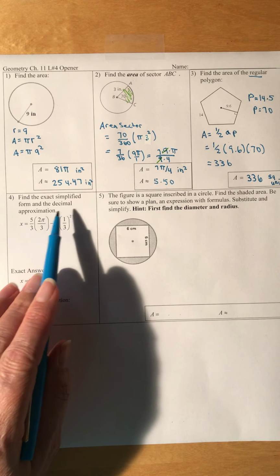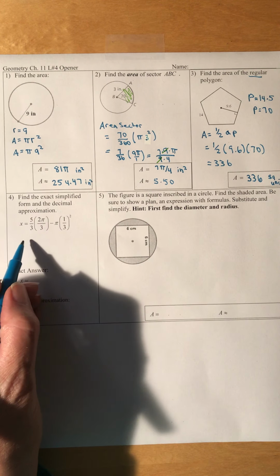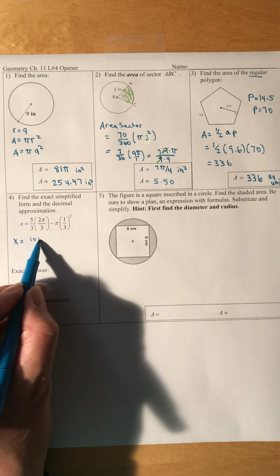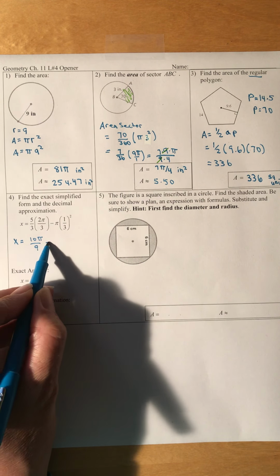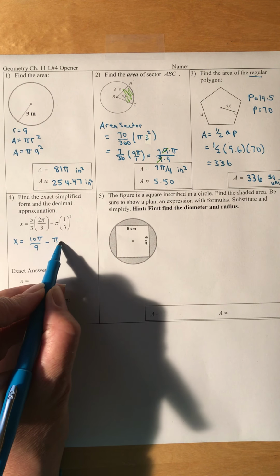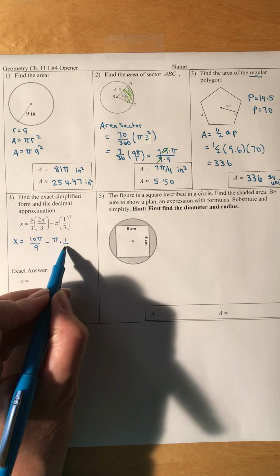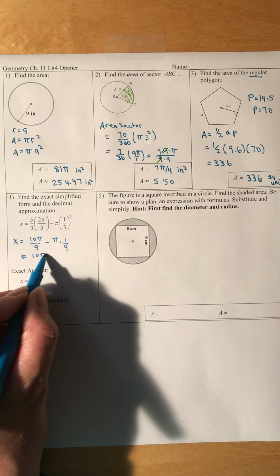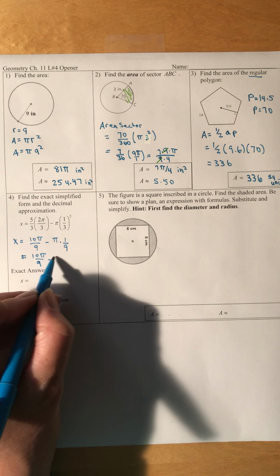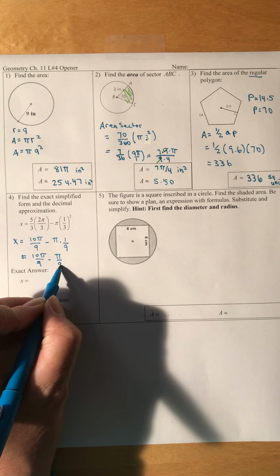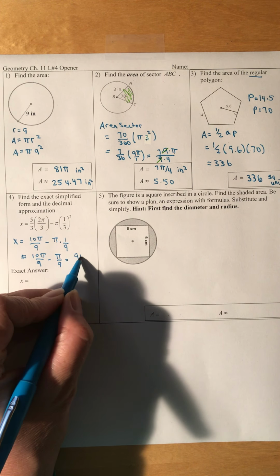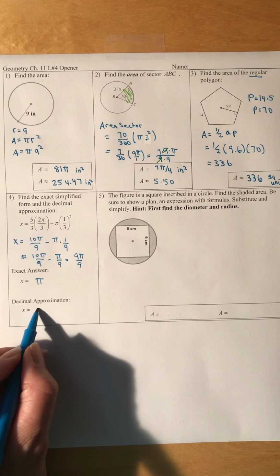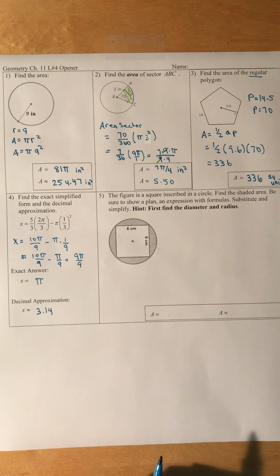Alright, so find the exact simplified form and the decimal approximation, just practicing some algebra skills here. That will be 10 pi over 9 minus pi times 1/3 times 1/3, which is 1/9. So this is 10 pi over 9 minus pi over 9, or 1 pi over 9, ends up equaling 9 pi over 9, which is just pi. And so the decimal approximation is 3.14.